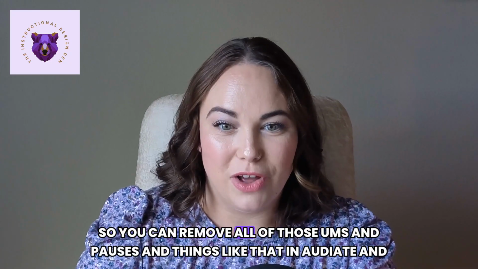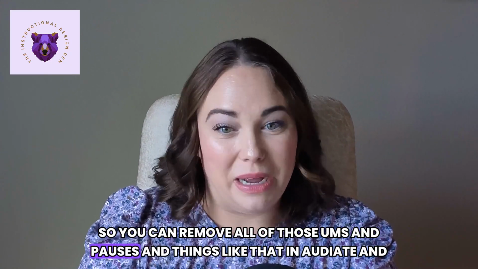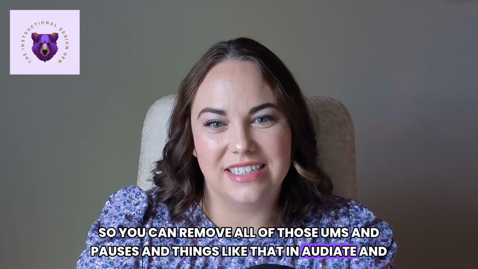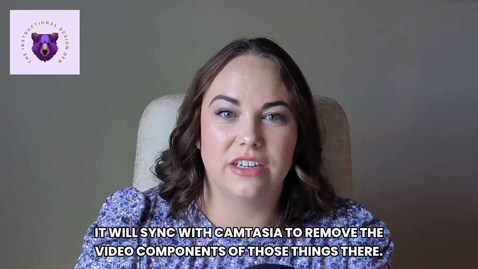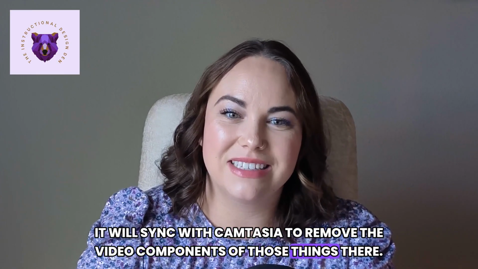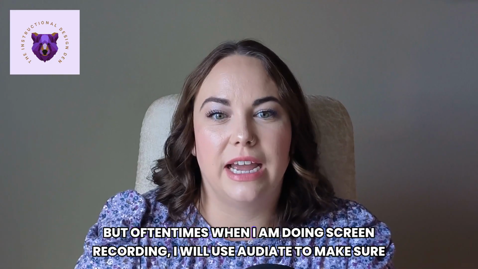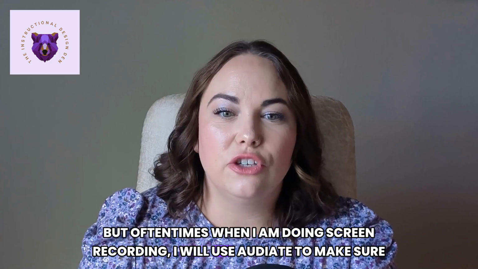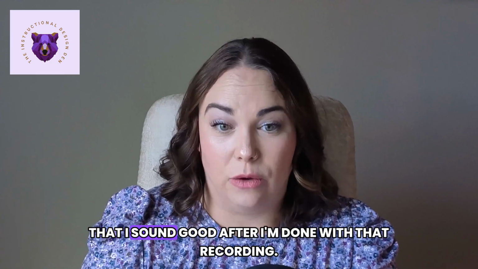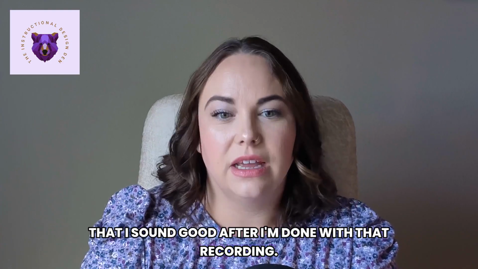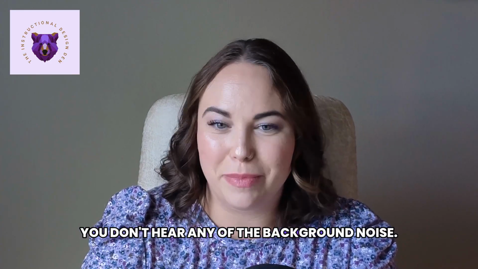So you can remove all of those ums and pauses and things like that in Audiate, and it will sync with Camtasia to remove the video components of those things there. But oftentimes when I am doing screen recording, I will use Audiate to make sure that I sound good after I'm done with that recording. Everything's clear. You don't hear any of the background noise.